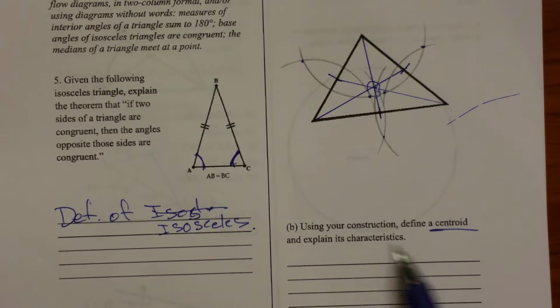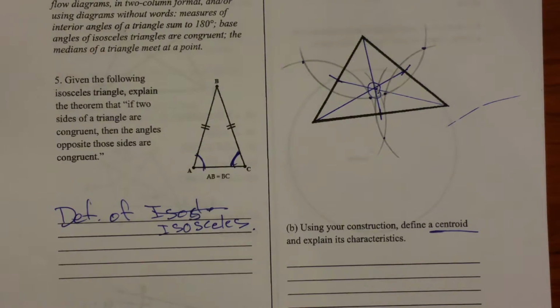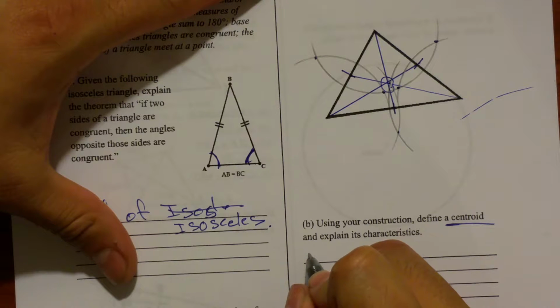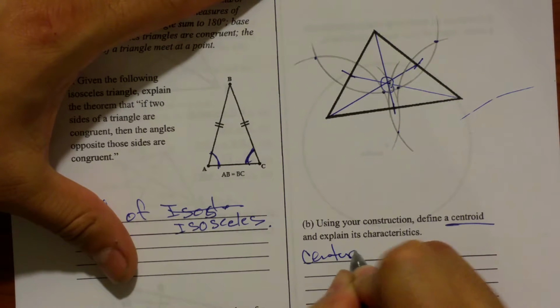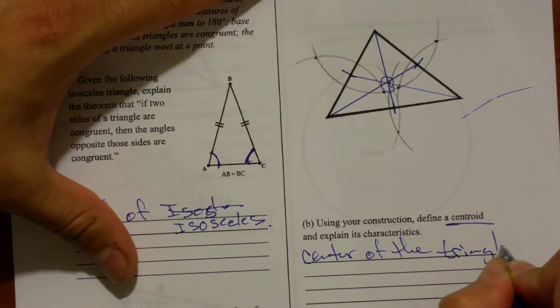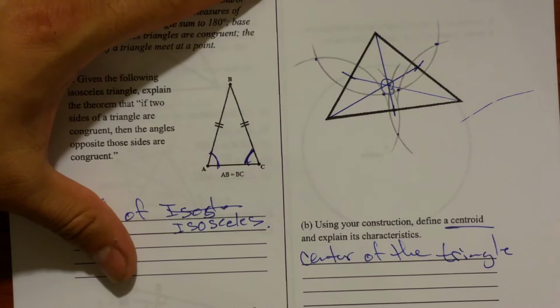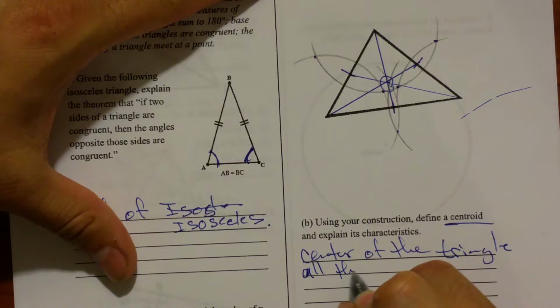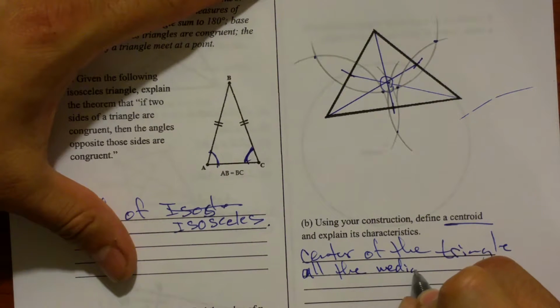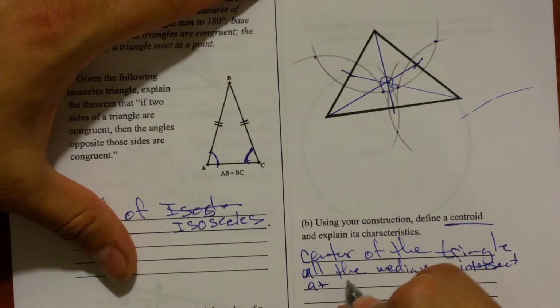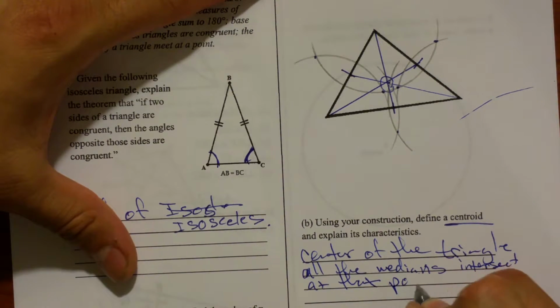Alright, using a constructor to find a centroid and explain its characteristics. Now the centroid is going to be the center of the triangle. And in the centroid, all the medians' ends intersect at that point.